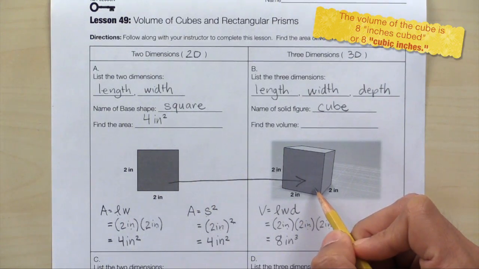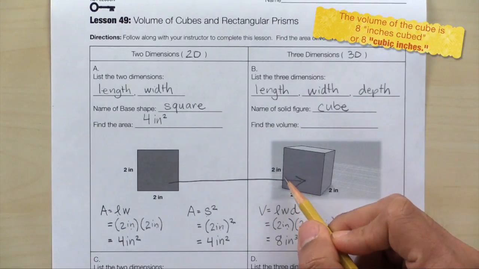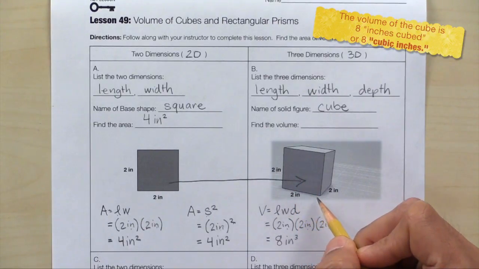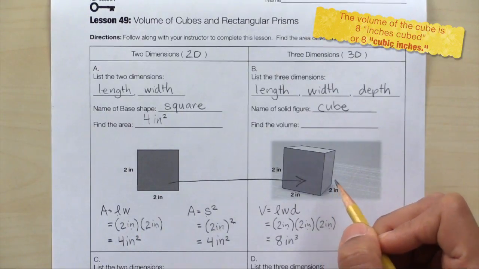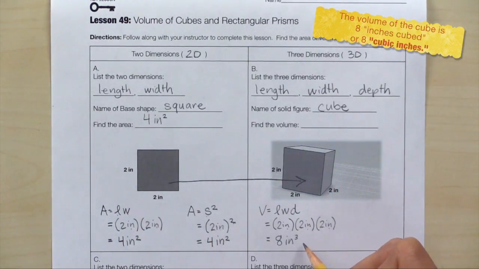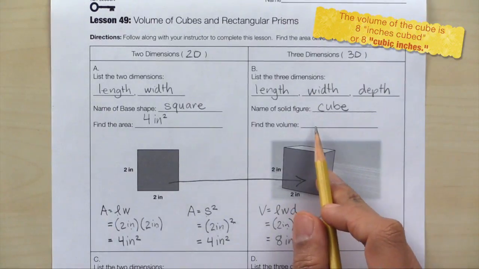Let's look at box B again. Here is a large cube that measured 2 inches long by 2 inches wide by 2 inches deep, and the volume was 8 cubic inches. Let's write that down here.